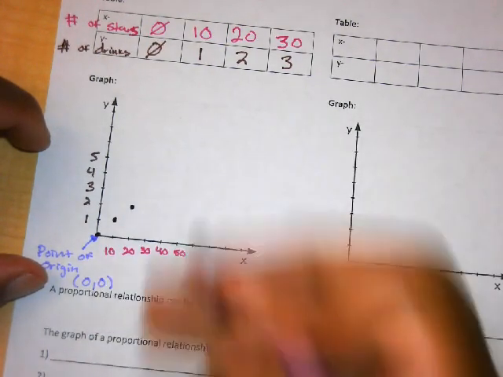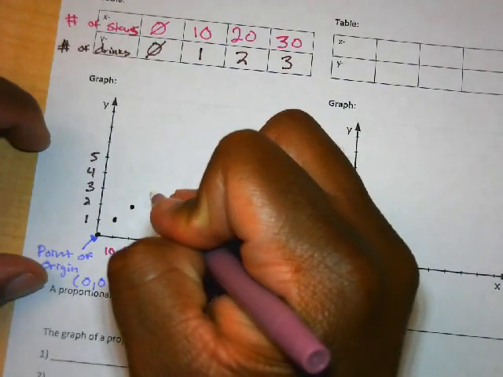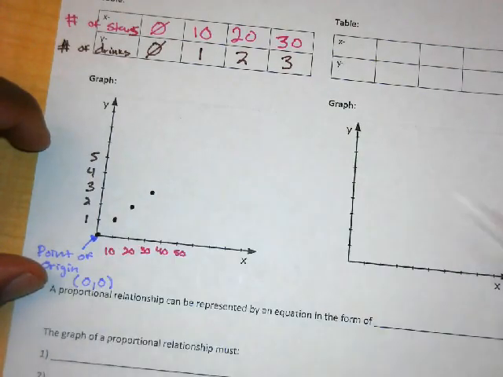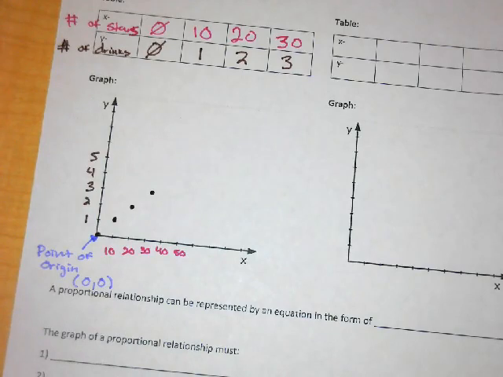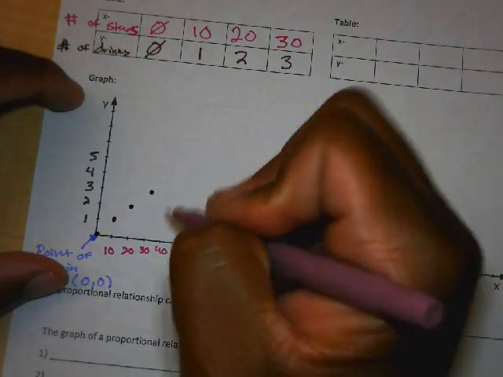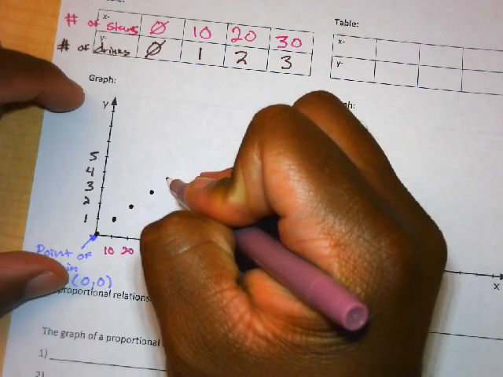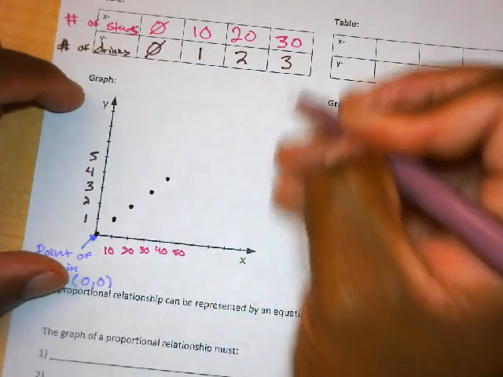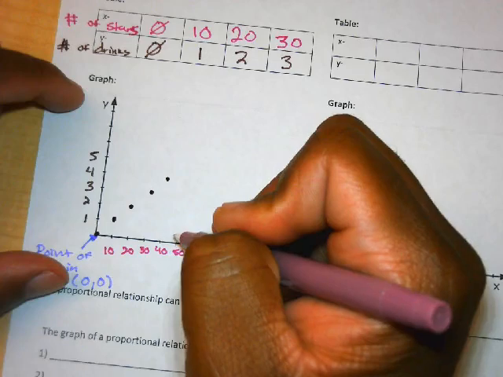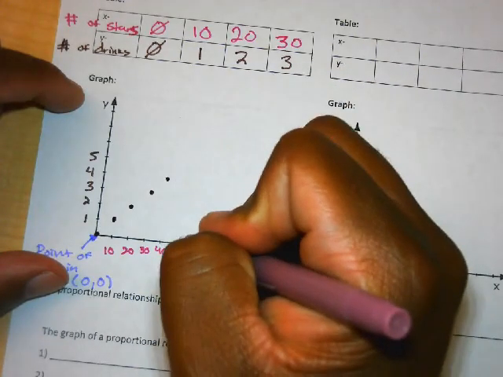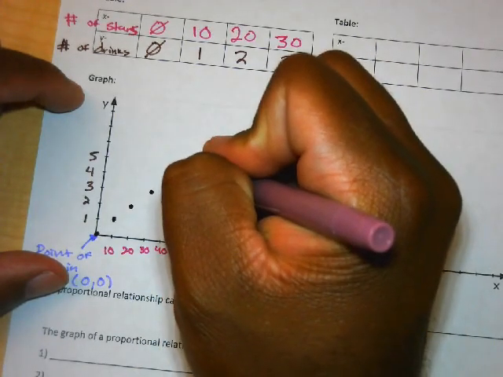If I earn 30 points, I get three drinks. If I earn 40 points, I get four drinks. And if I earn 50 points, I get five drinks.